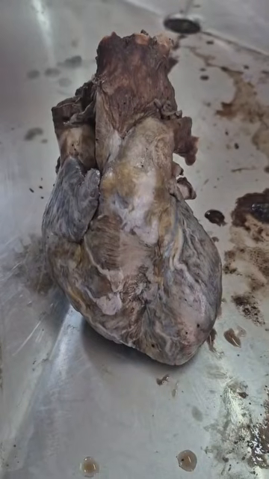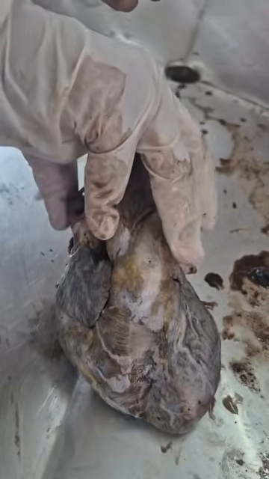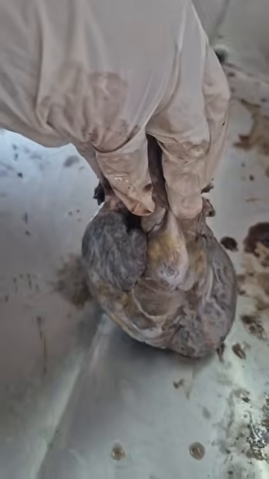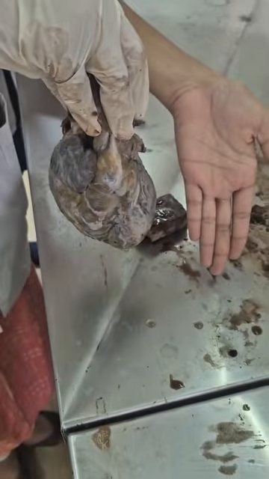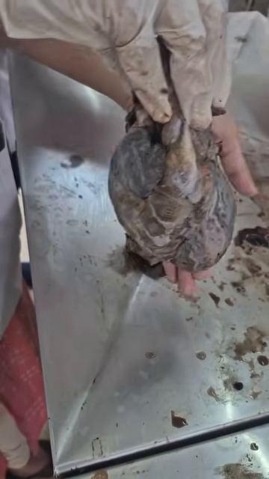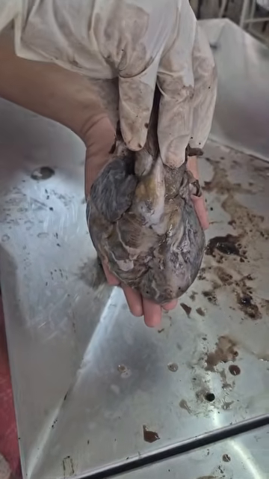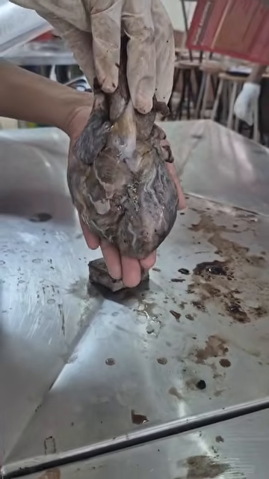This is the heart. First, we'll start with the anatomical position. We are supposed to hold the vessels with our right hand. The left hand is supposed to be a flat palm. The apex is supposed to touch the index finger tip in this manner. This is how we hold in the anatomical position.